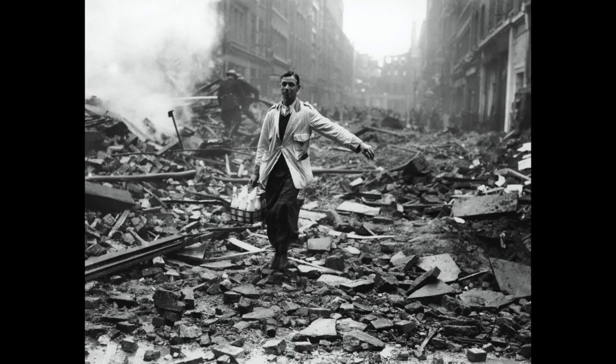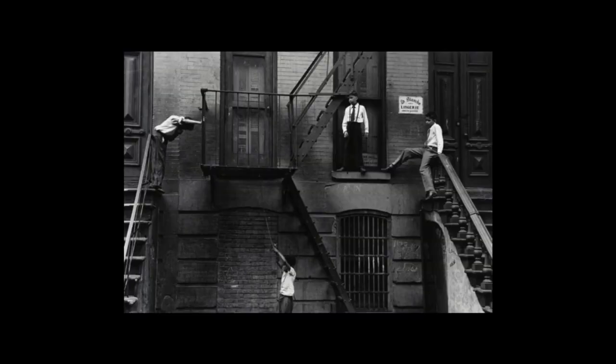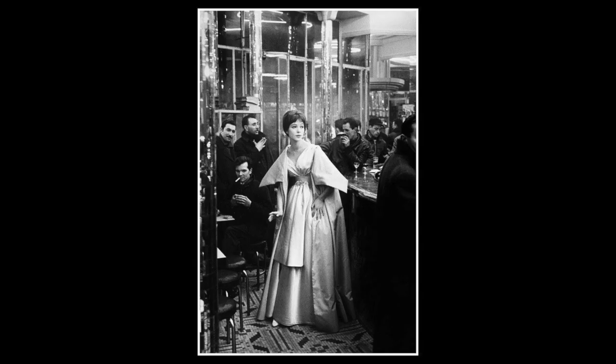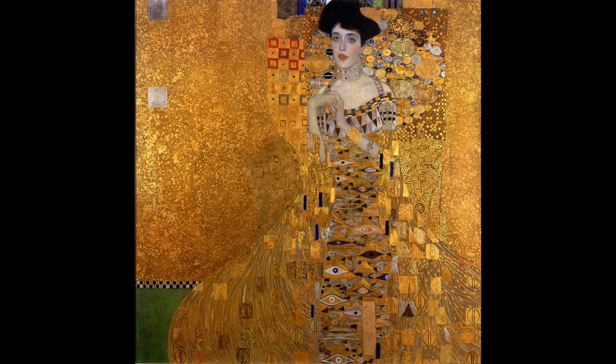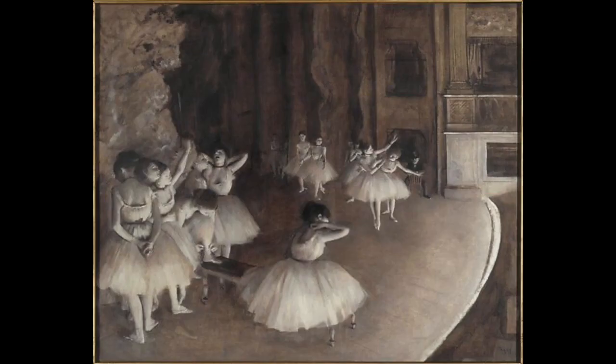So far we've looked at three different techniques to create strong focal points. We've looked at centering, we've looked at creating contrast of any sort, color, value, texture, ideas, and we've looked at isolation.